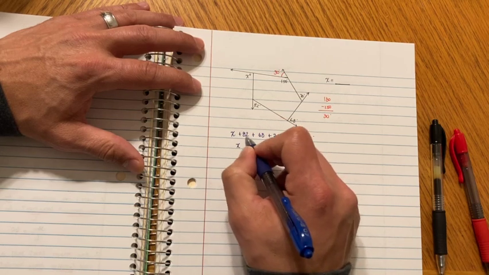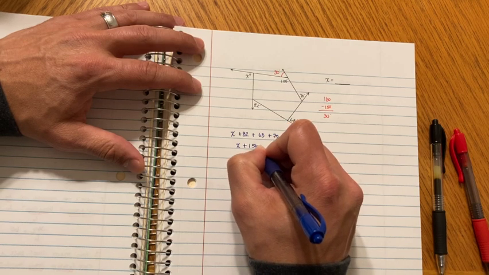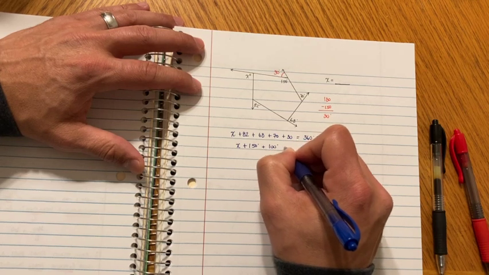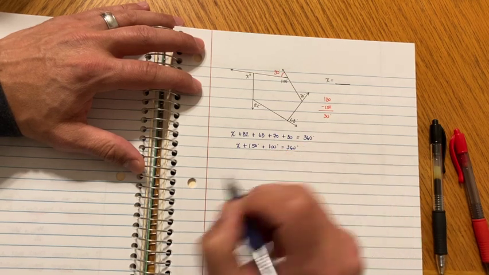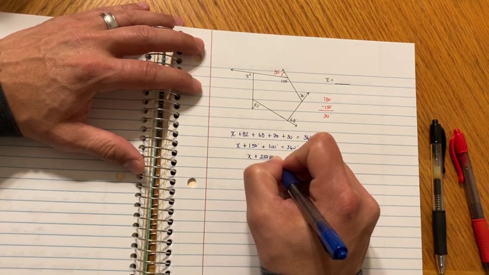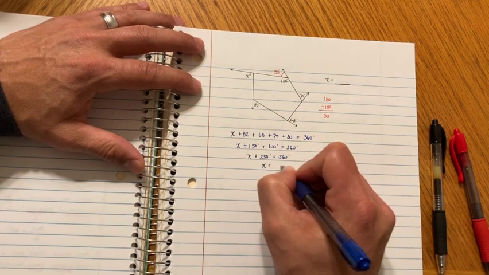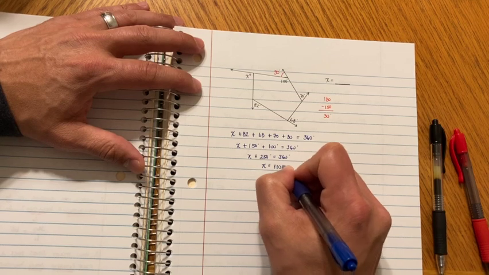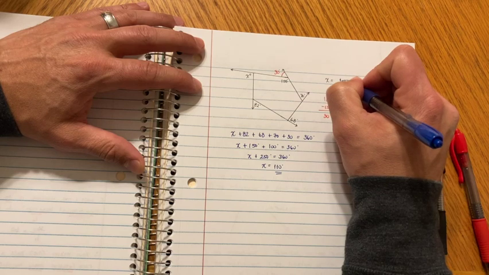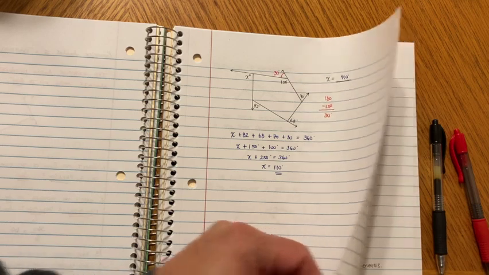So let's see here, 82 and 68 looks like it's going to give me 150 degrees. This is also going to give me 100 degrees. That equals 360. So this is going to give me x plus 250 degrees equals 360. And when we do the math, looks like x is going to equal 110 degrees. All right, and that would be the measure of that angle x. Nice. Simple, simple, simple. So hopefully that makes sense, guys.